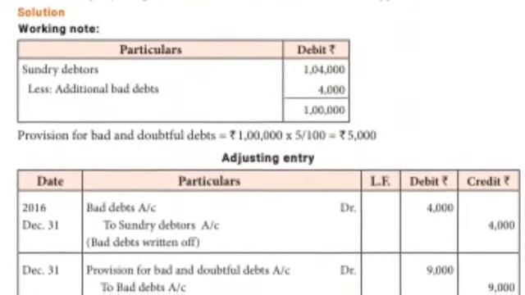So what is that adjusting entry? Profit and loss account debit, to provision for bad and doubtful debts account.